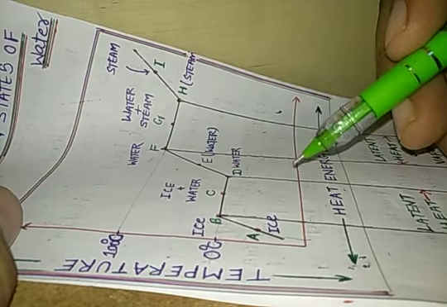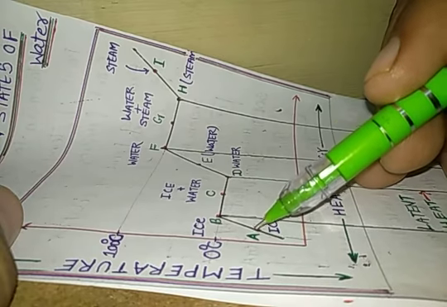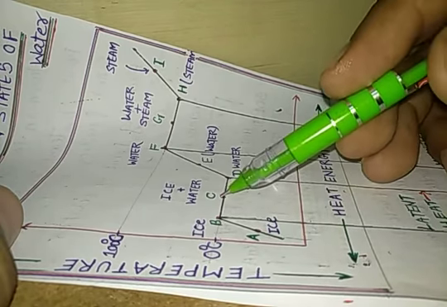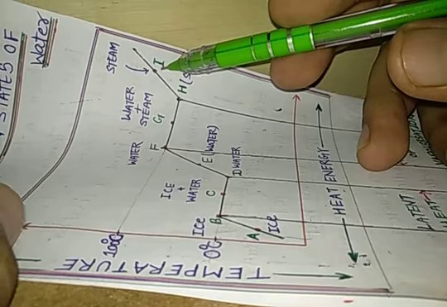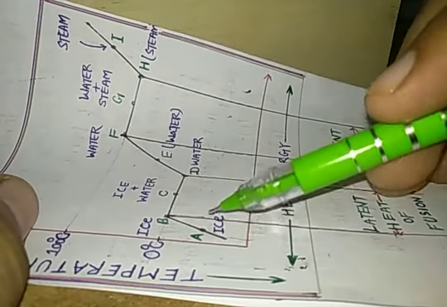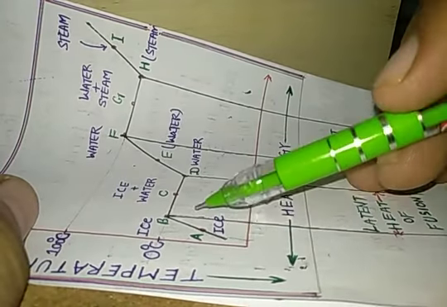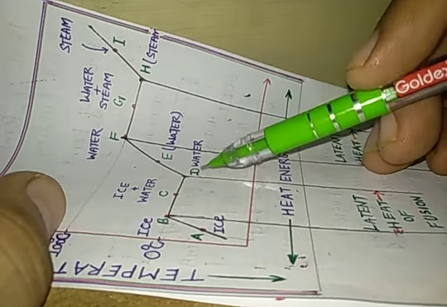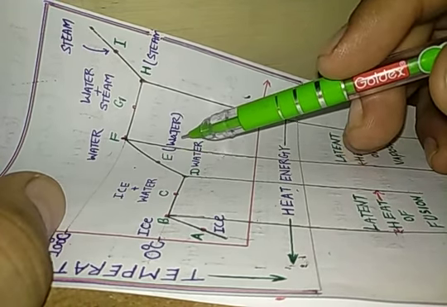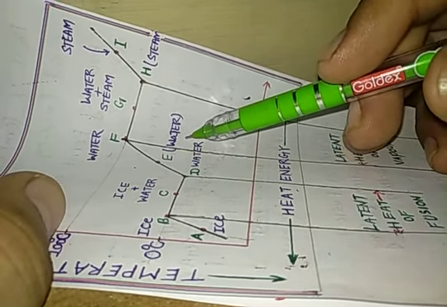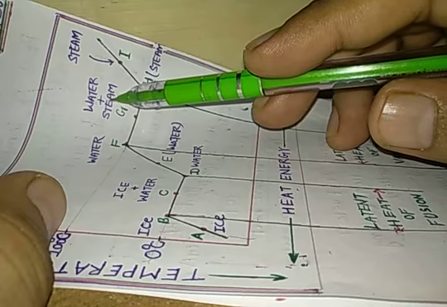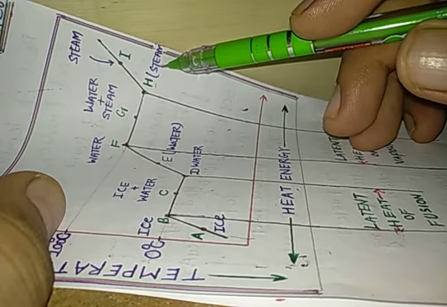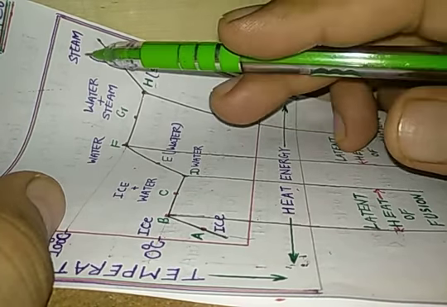You can see the various points which are represented here. The first point is A, then B, then C, then D, then E, then F, then G, then H, and then I. At point A only ice exists. At point B there is ice. At point C we have both ice plus water. At point D we have only water. At point E we have water. At point F we have water. At point G we have both water as well as steam. At point H we have only steam. At point I we have only steam. So these are the things that you can keep in your mind.